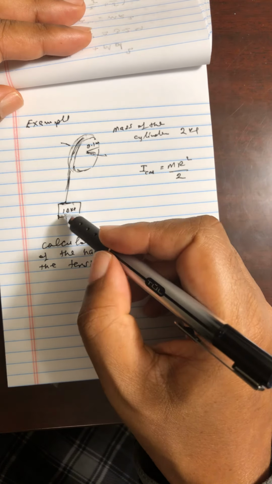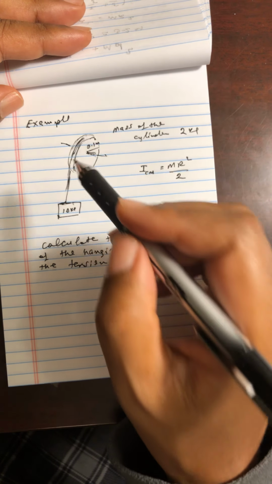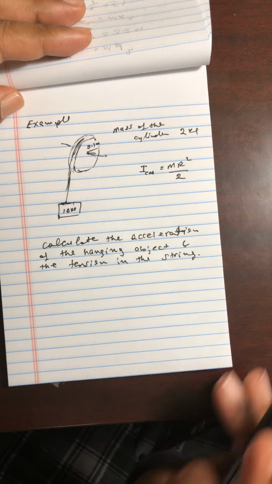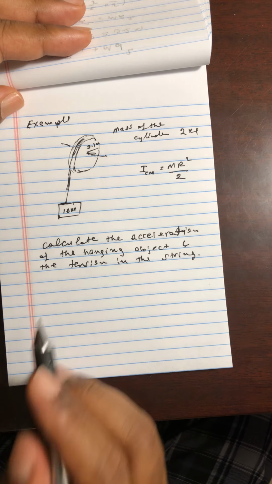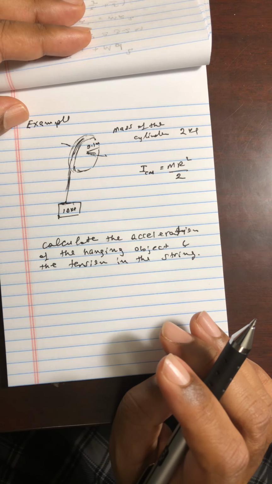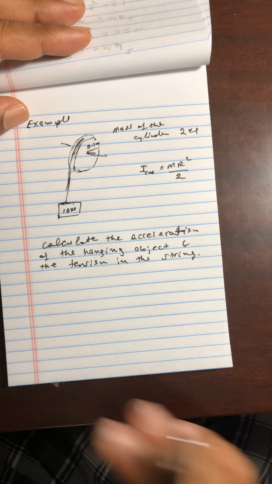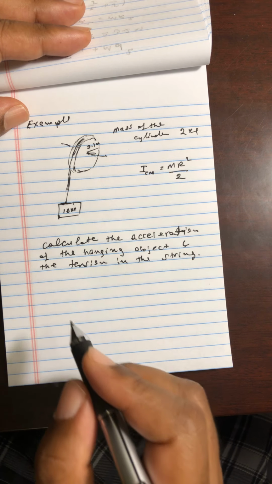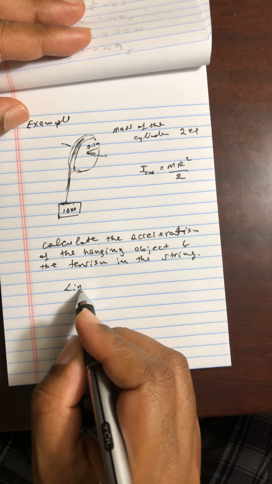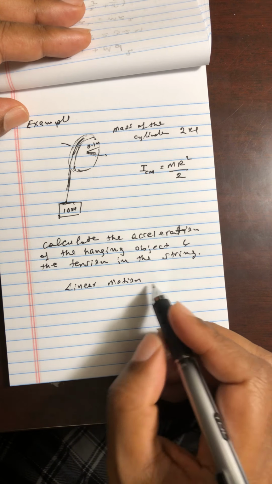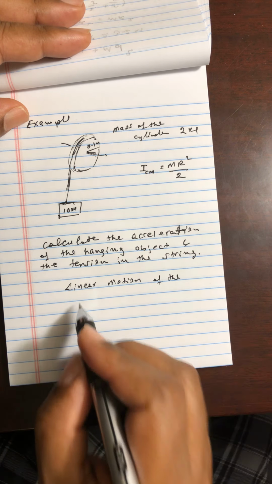Okay, so we have two objects over here. One is moving linearly while the other one is rotating, so we have to do them separately. For linear motion, we have to use force equals mass times acceleration. For rotational motion, we have to use torque equals moment of inertia times angular acceleration. So first we're going to look at the linear motion of the hanging object.